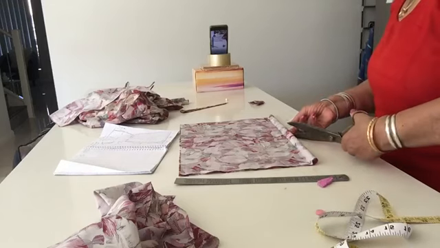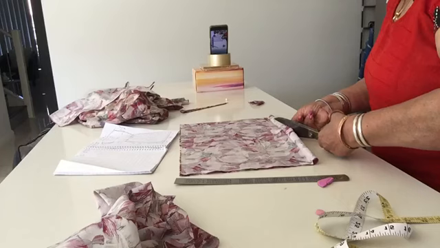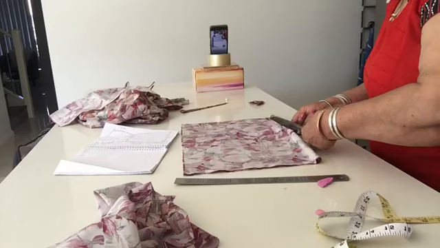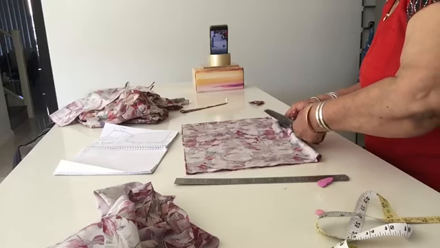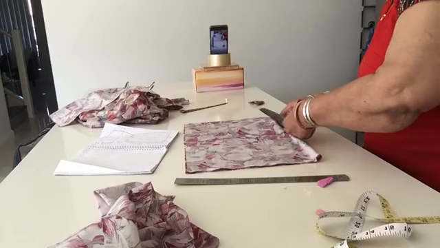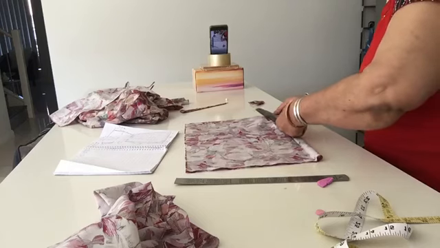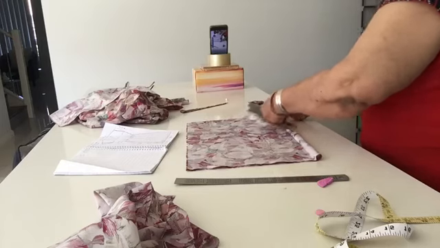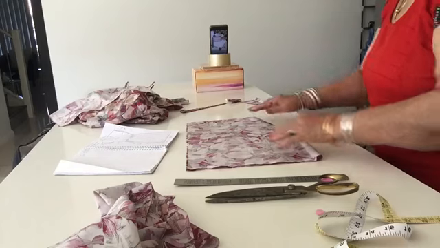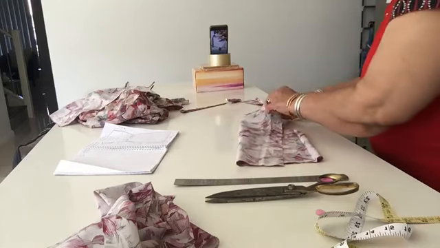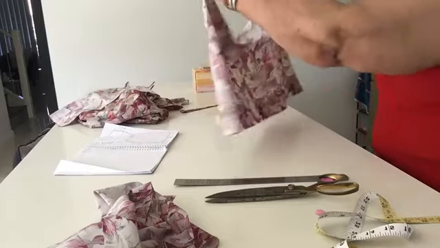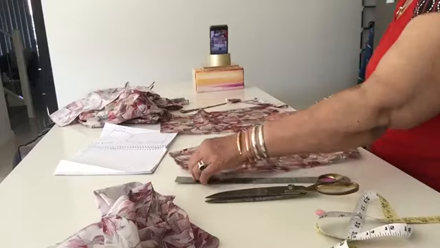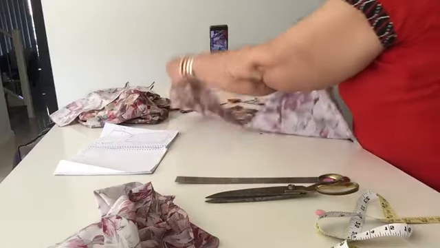I'm now going to cut it. So I have cut the front neckline of the bodice. V neckline I have cut.